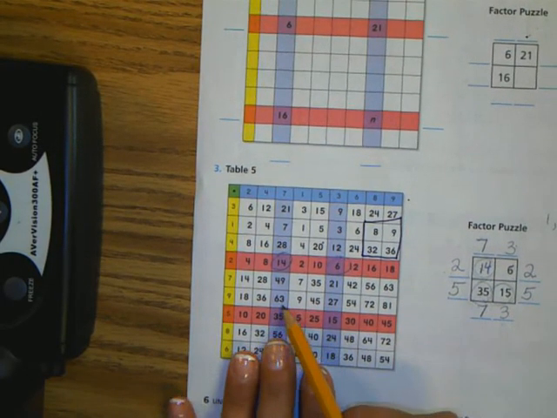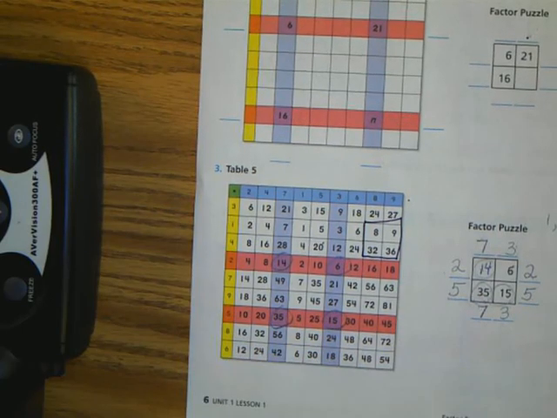All right, we went way over on our note-taking part. So let me start.